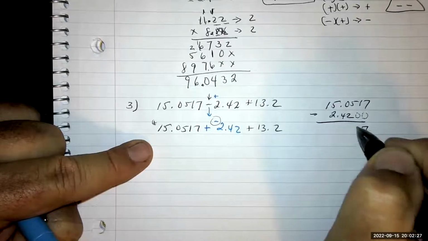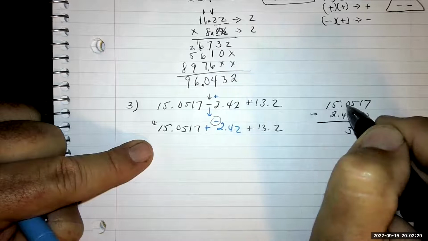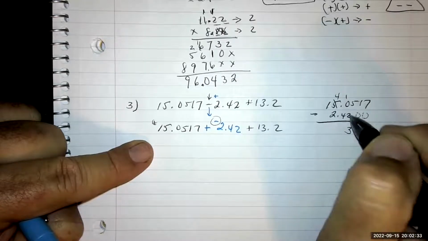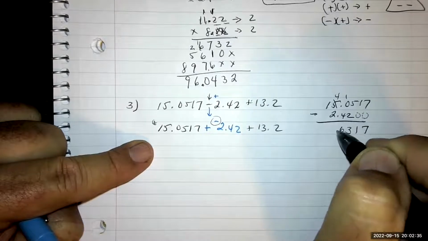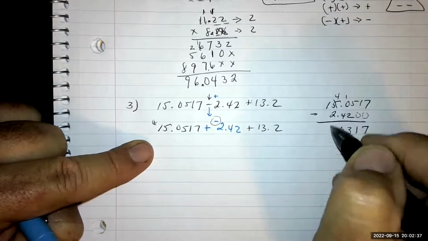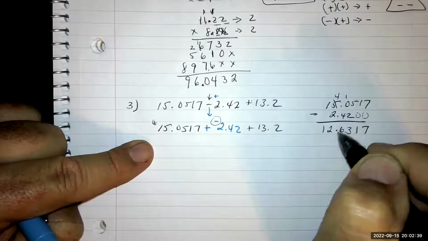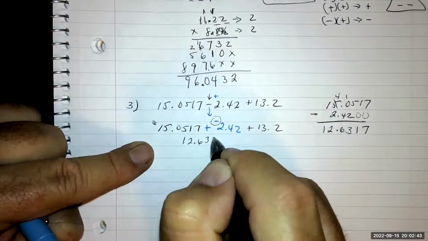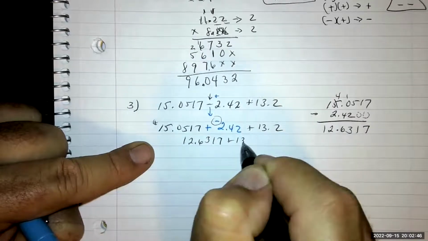So it's 7, 1, 3. I got to borrow. It can't take 4 from 0. So I'm going to borrow 1 from here and put it here, and it makes it look like 10. That's 6. Dot. A dot is a dot. That's a 2, and that's a 1. All right, so this right here is 12.6317, and I still got to add 13.2 to it.